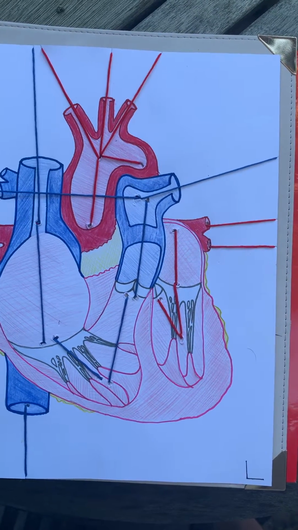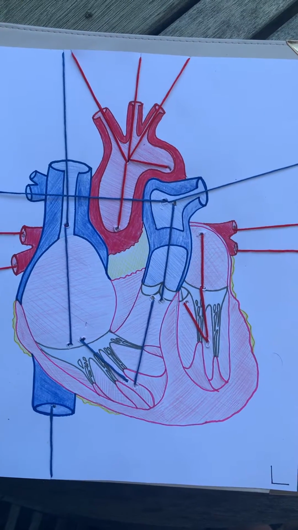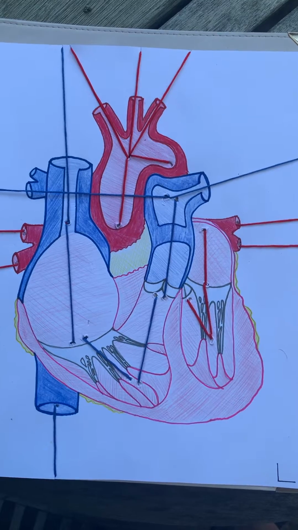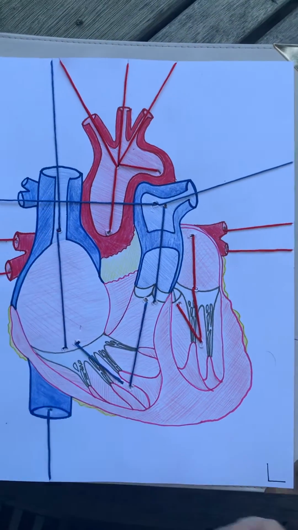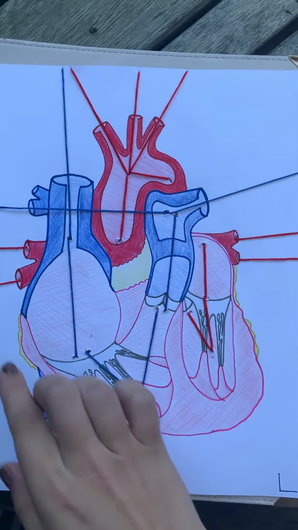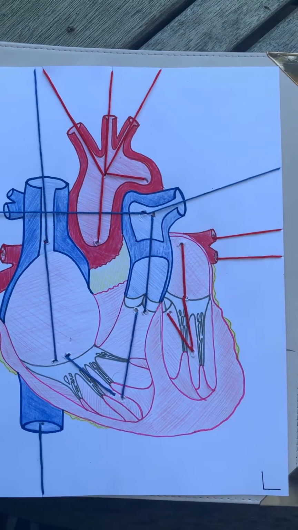There are two major divisions of the heart's circulatory system: the pulmonary circuit and the systemic circuit. The pulmonary circuit is the route of the blood from the right side of the heart to the lungs and back to the left side of the heart. Oxygen is picked up from the lungs and carbon dioxide is dropped off to be eliminated.